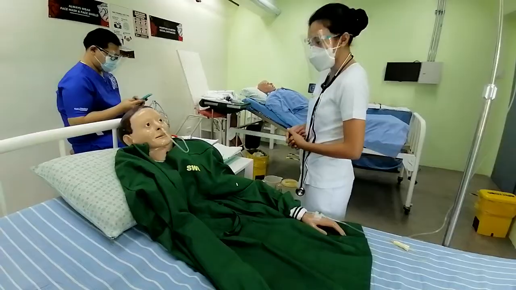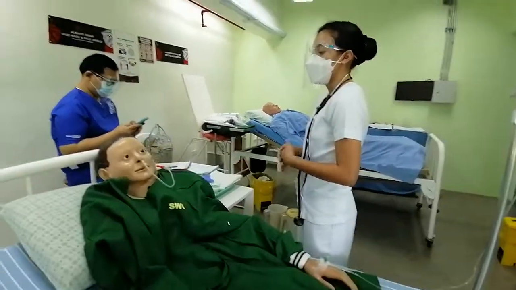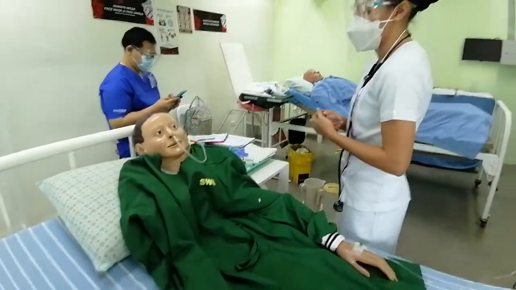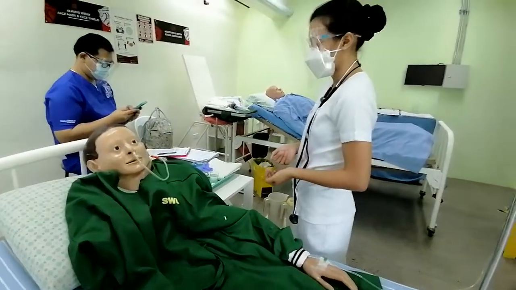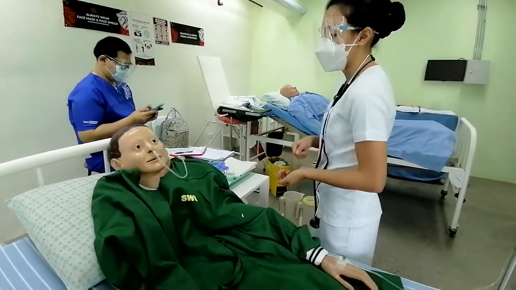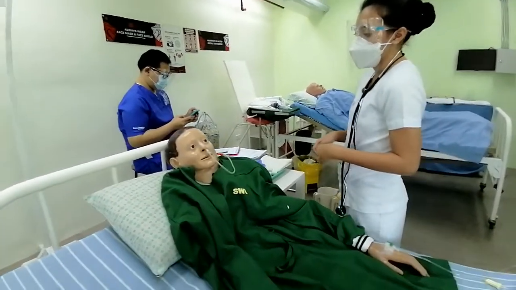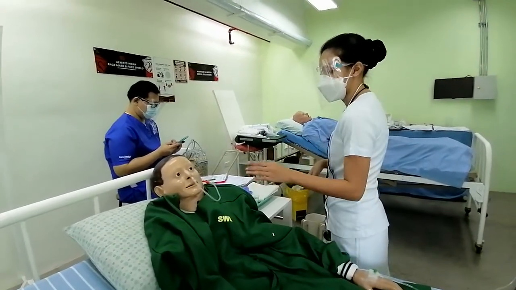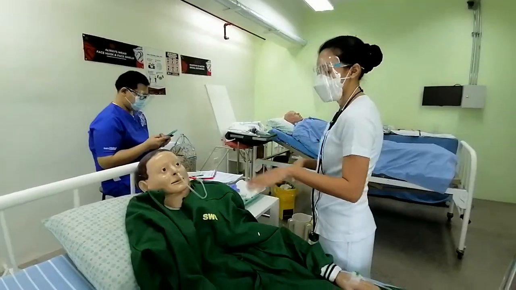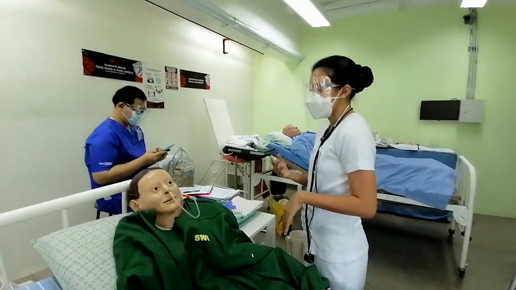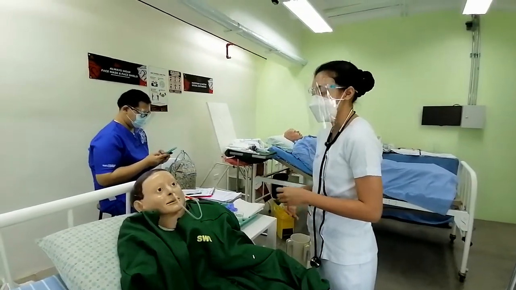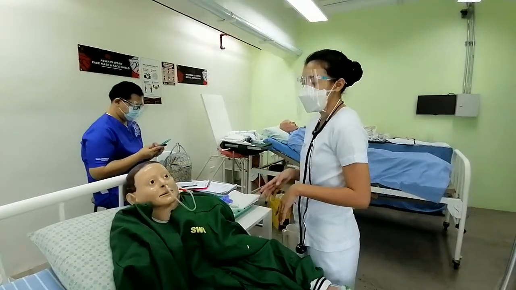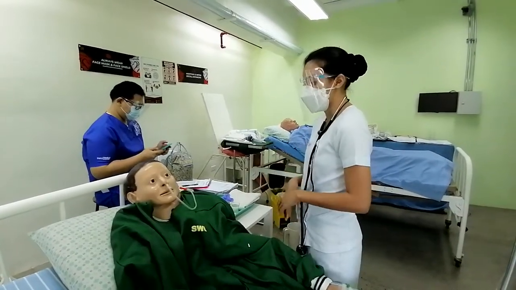And then after which, I will explain the procedure to the patient. So, sir, I will be providing you blenderized food, and the route will not be through your mouth, rather it will be through the tube that is being inserted in your nose, and it has the same process as when you are eating with your mouth. All of the contents will be placed in the stomach.